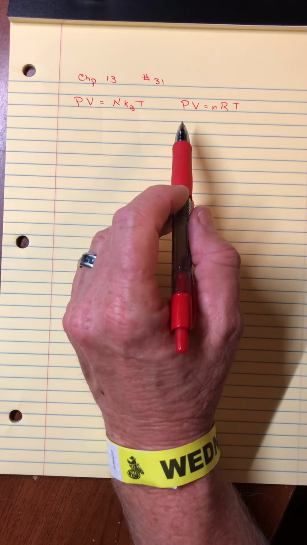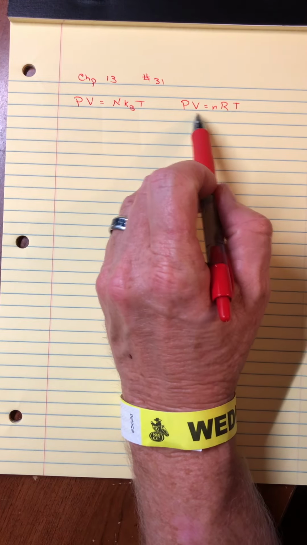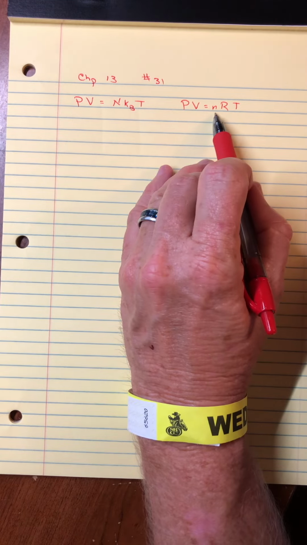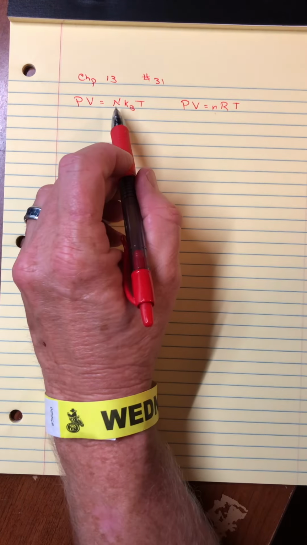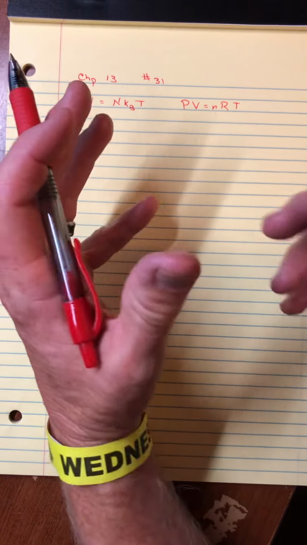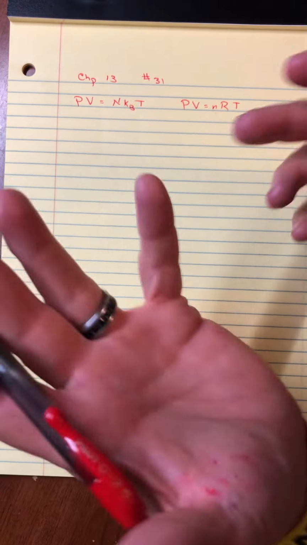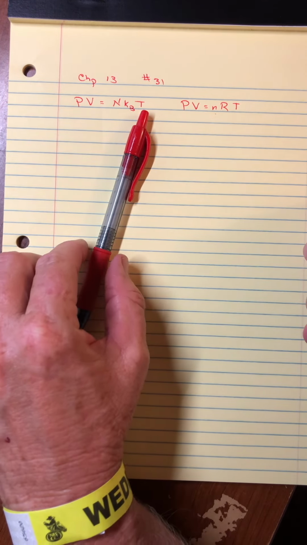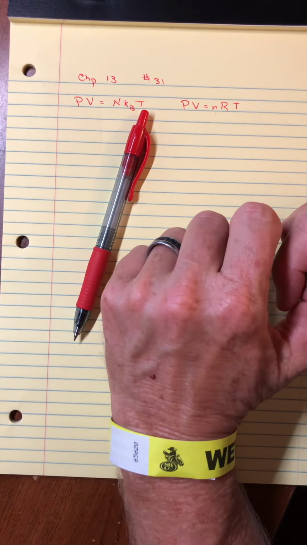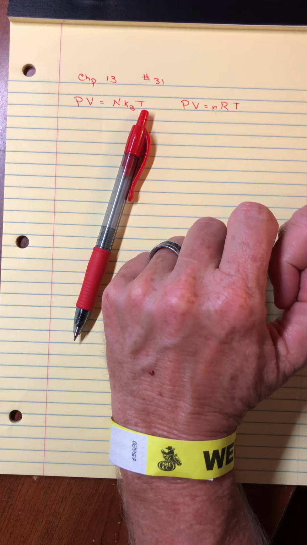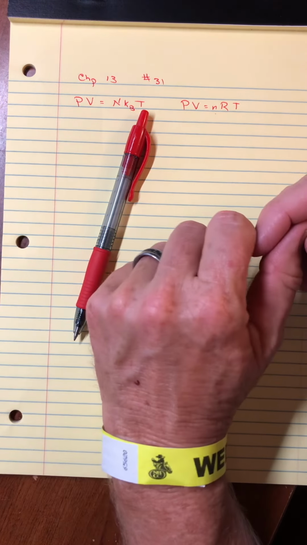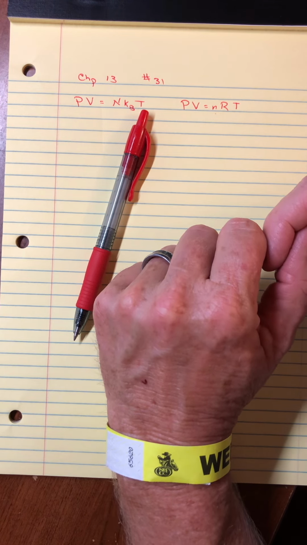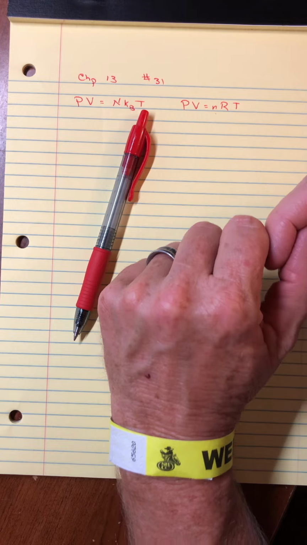So really the difference here is in the constant and then how we label how many atoms we have, because this is how many moles, and so this is like grouping them together. This is literally just how many there are. And if you read this question, it says an expensive vacuum system can achieve a pressure as low as 1 times 10 to the minus 7 pascals at 20 degrees Celsius. How many atoms are there in 1 cubic centimeter at this pressure and temperature?